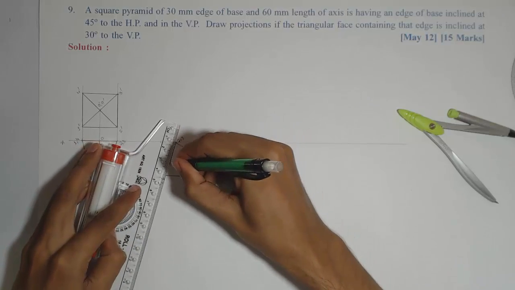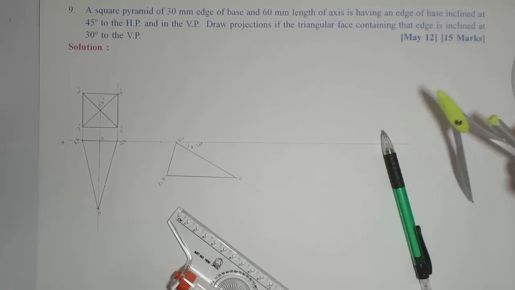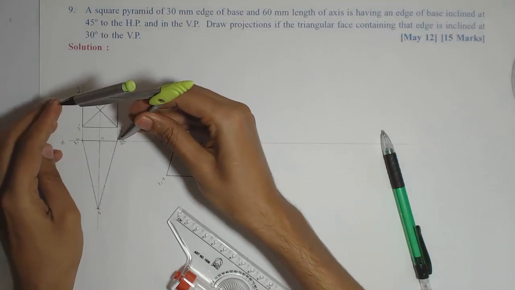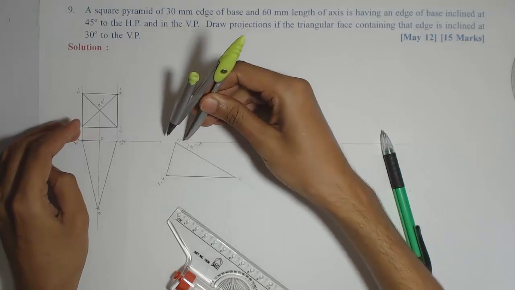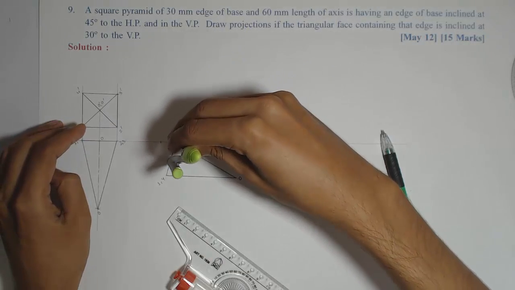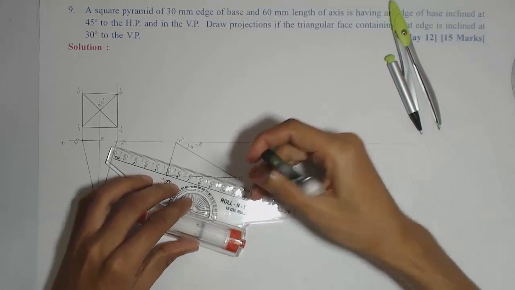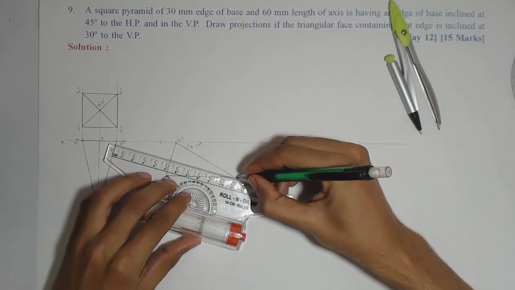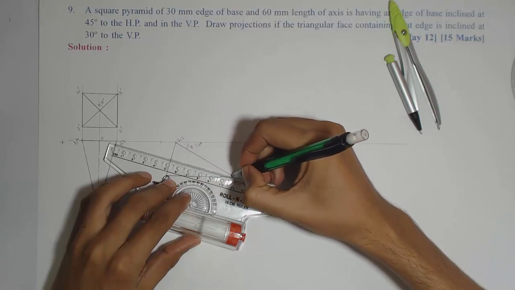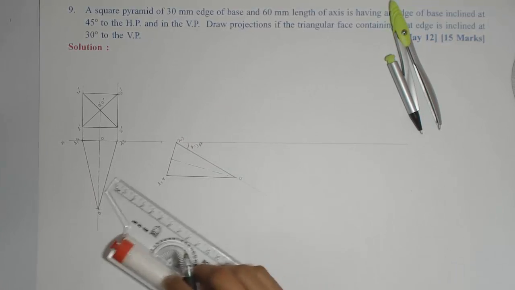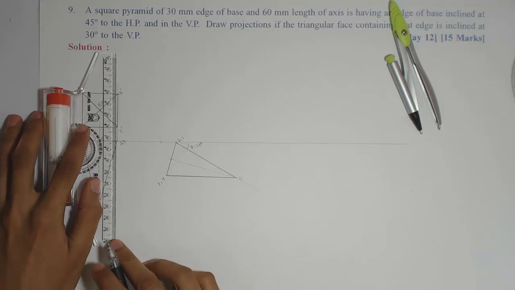And then base. So we also have to mark this O, which is the center of the base, for marking the axis, and that is long dash short dash. I will complete the corresponding front view in the second stage.